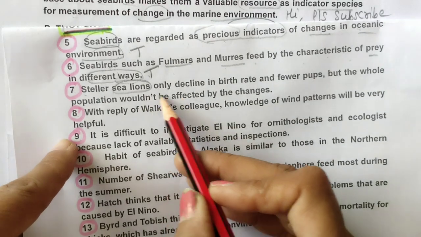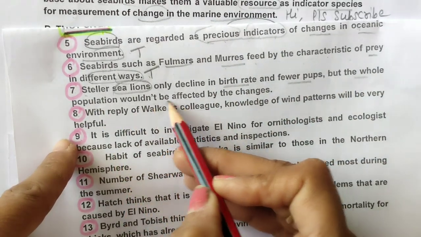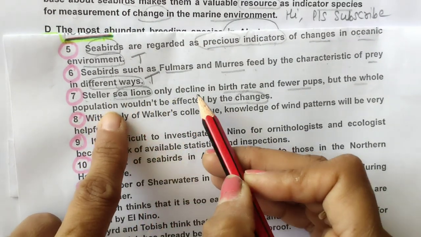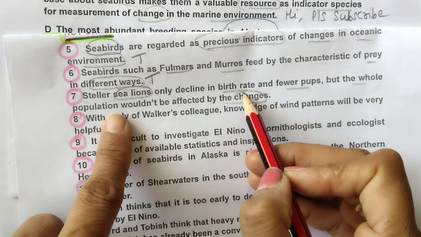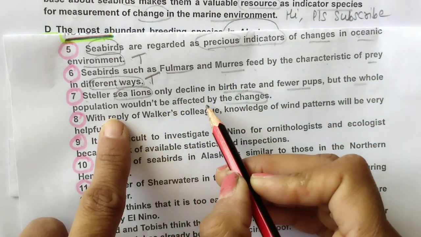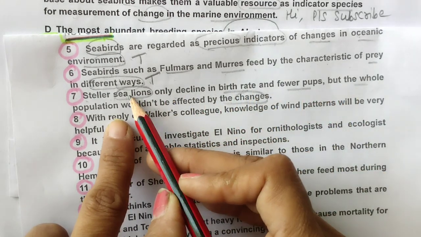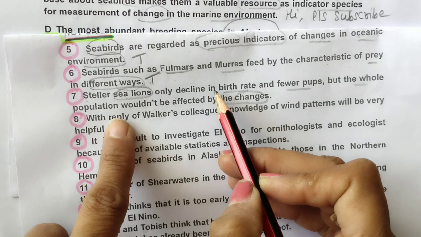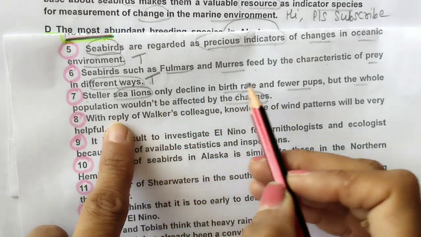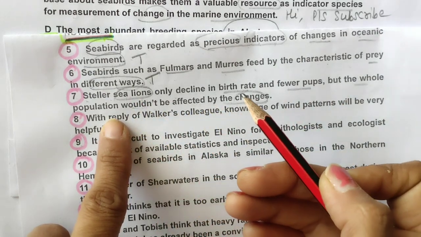We have read it: only a decline in birth rate and fewer pups, but the whole population wouldn't be affected by changes. Okay. If the stellar sea lions only decline in birth rate and fewer pups, but other species would not be affected by changes, then it is true. And if other species are also affected by the decline in birth rate and fewer pups, then it is false. And if they are not talking about the whole population, then not given will be there.